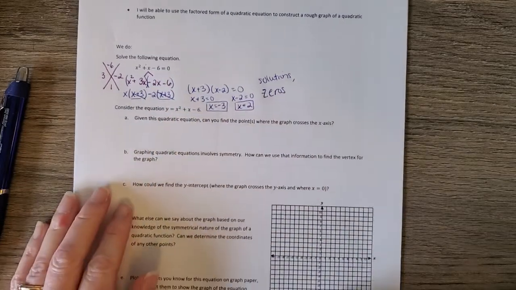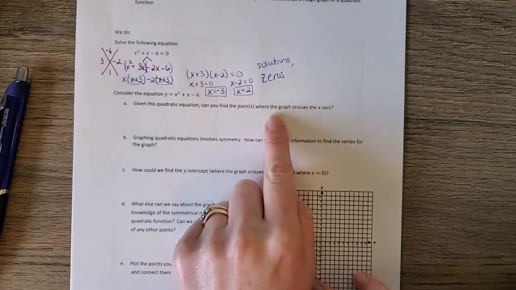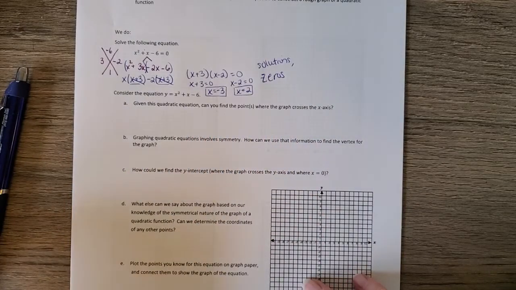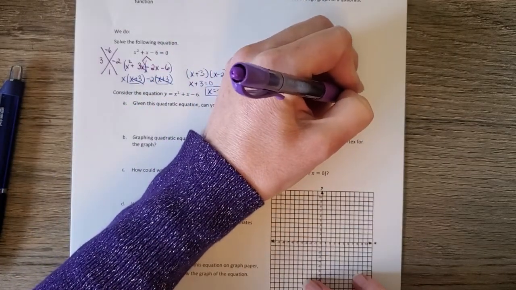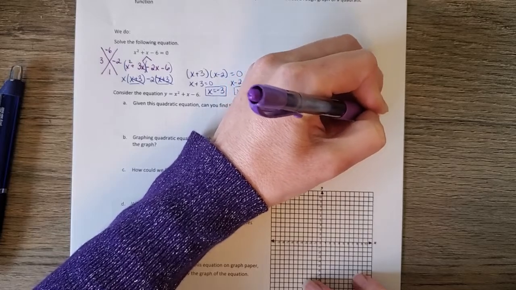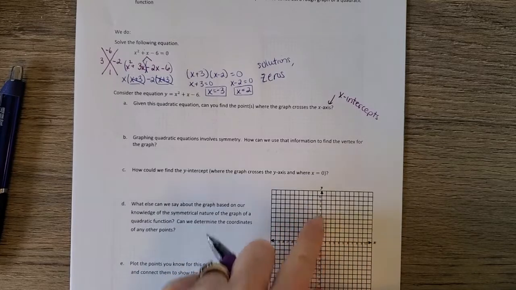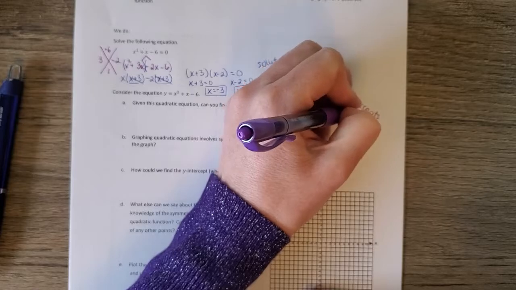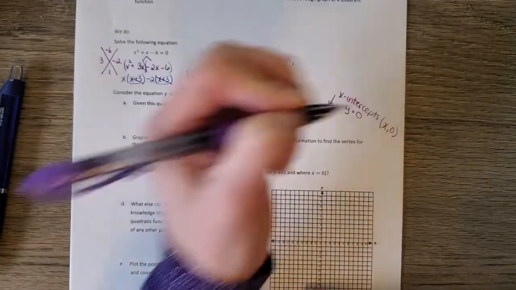So we're looking at a quadratic equation, and we're going to talk about how to graph this. Given this quadratic equation, we want to figure out where the graph crosses the x-axis. If you remember, the points where the graph crosses the x-axis are called the x-intercepts. At the x-intercept, the y value is always 0 because we don't go up and down. So the coordinate is always x comma 0.